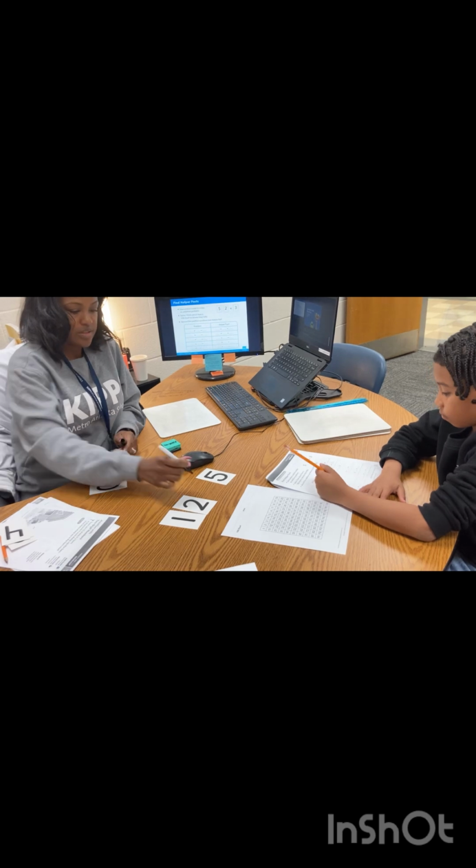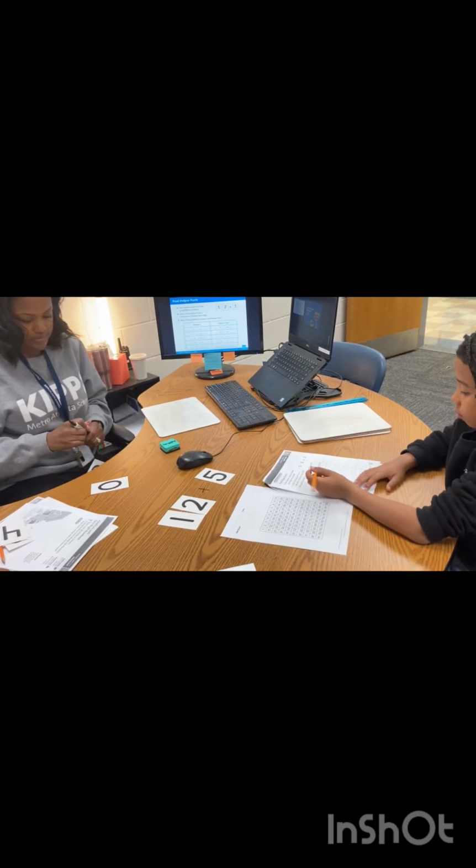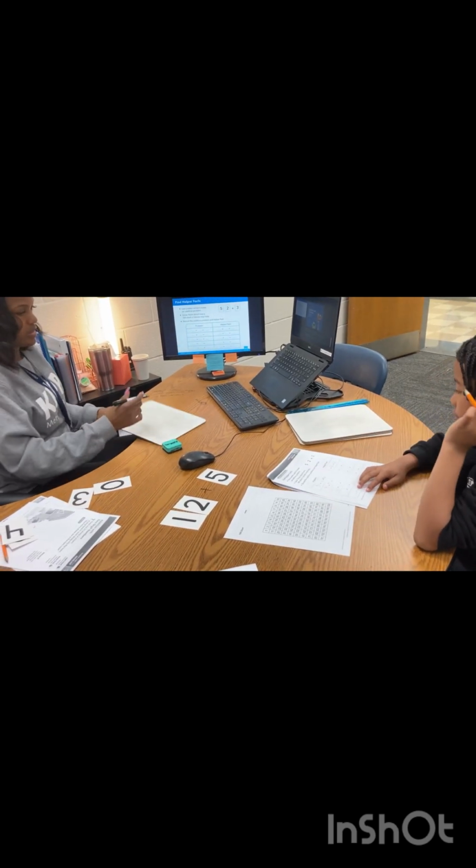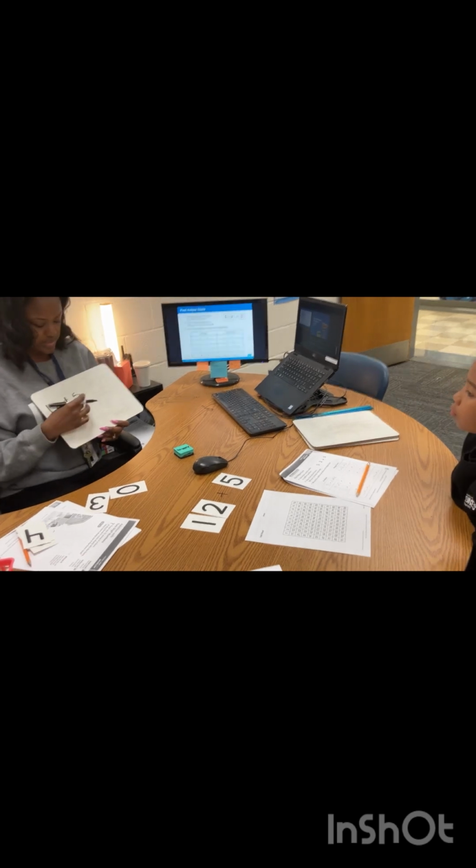Write it down. 12 plus 5. I'm going to write it down as well. 12 plus 5. Remember when we do our helper facts, we're adding our ones to the ones.